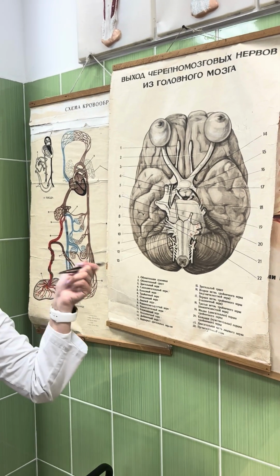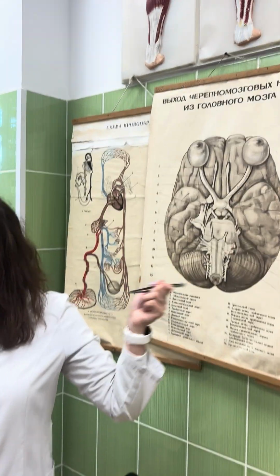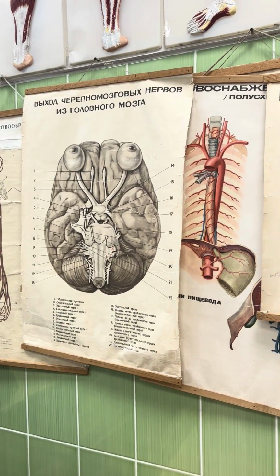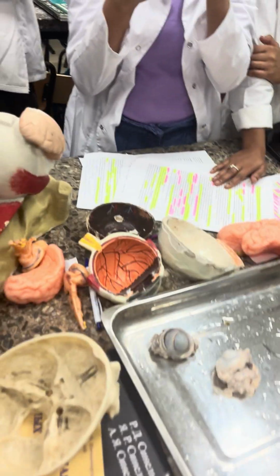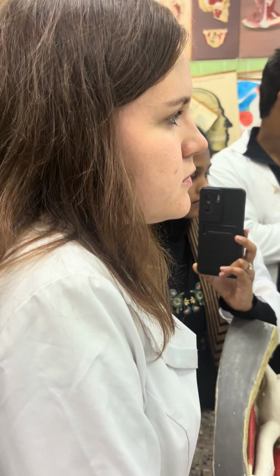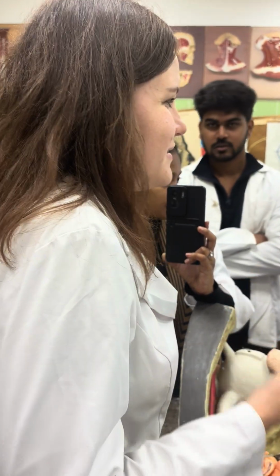What is the subcortical center of smelling, of olfactory? Subcortical center of smelling. I remember. Who remembers? Who knows the subcortical center of smelling? Who remembers? Yes. No, olfactory function.